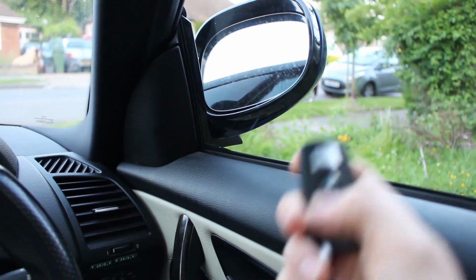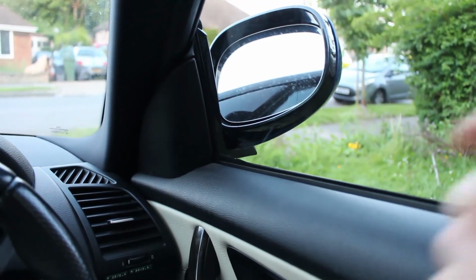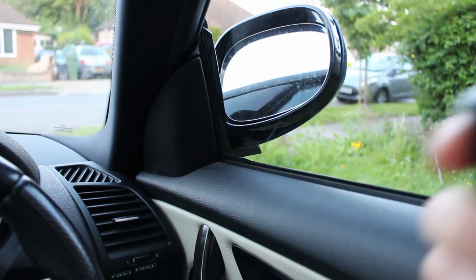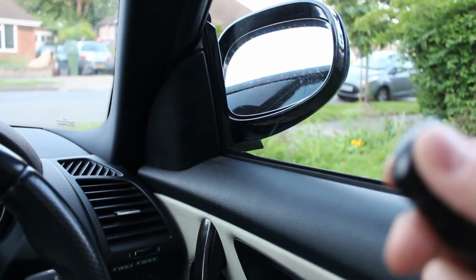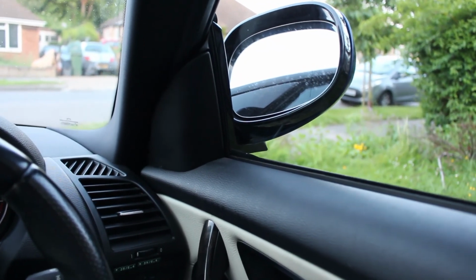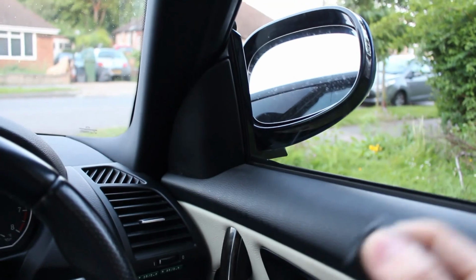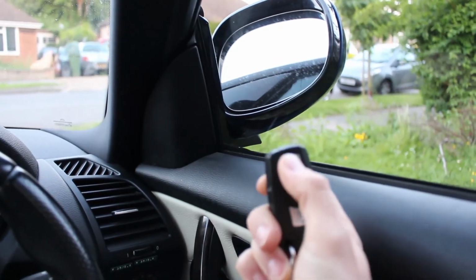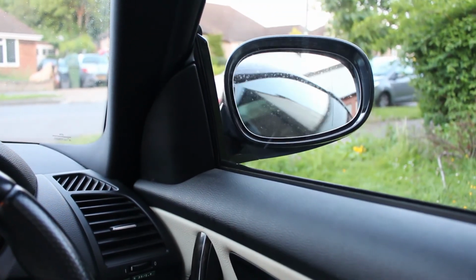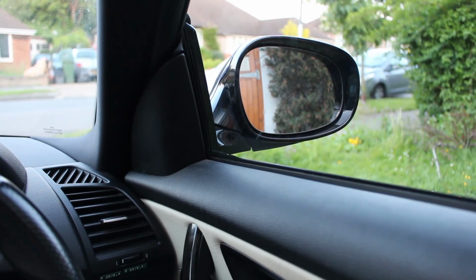Then there we are. We've now got folding comfort wing mirrors programmed into the car. Very easy mod, and it is a very nice thing to have. It's greatly missed if you don't have it. So when I press the unlock key, it then puts the wing mirrors back down to where they should be.